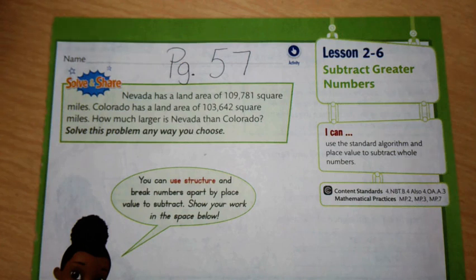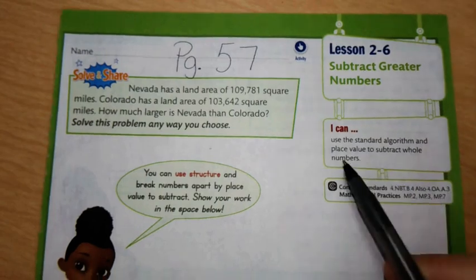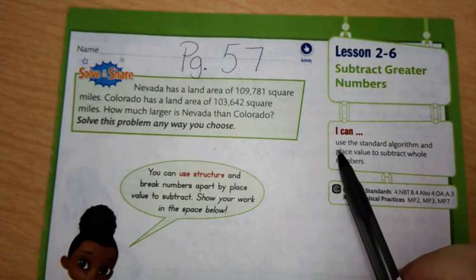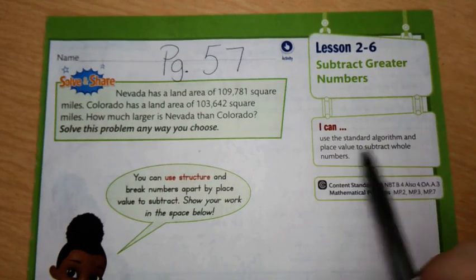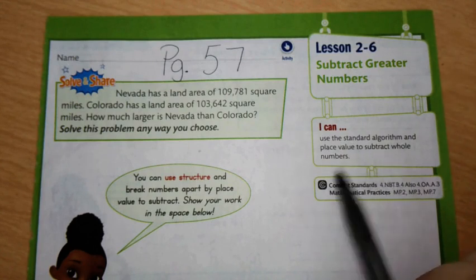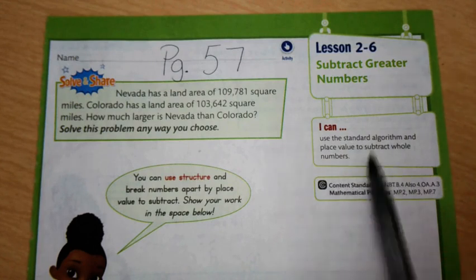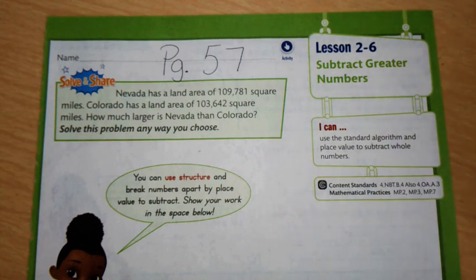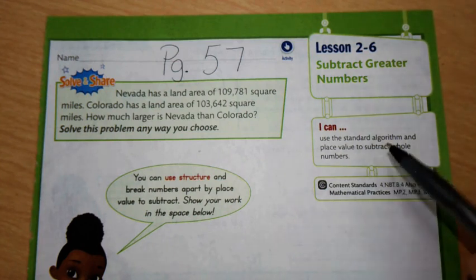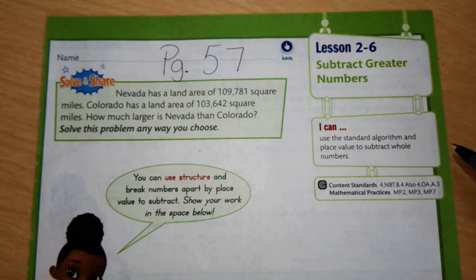All right. So we're going to do some practice problems together. Then I'll give you a chance to work on your own. But at the end of this lesson, we want you to be able to say, I can use the standard algorithm and place value to subtract whole numbers. And remember, standard algorithm is just the steps that we take to solve a problem. We're going to focus on place value again today as we work on these different problems.